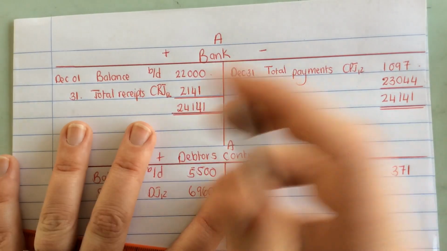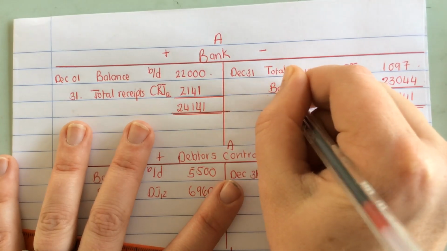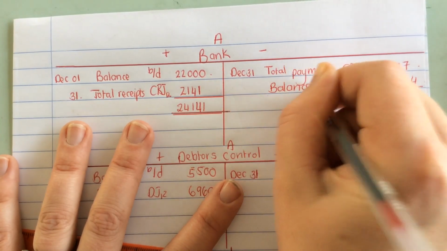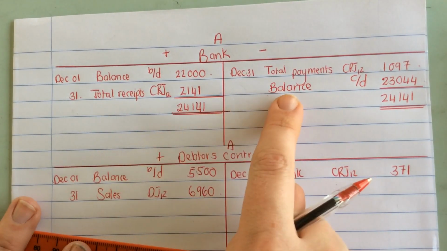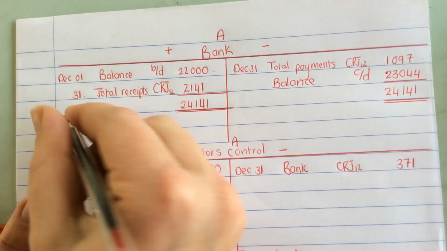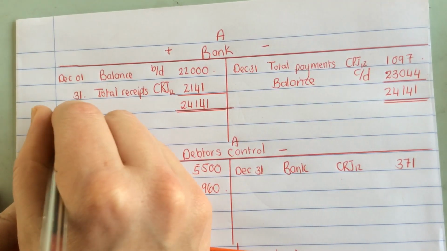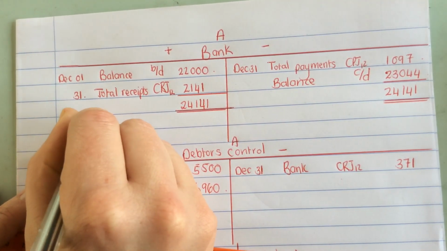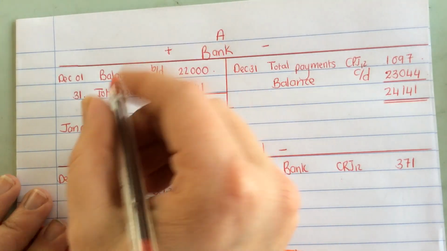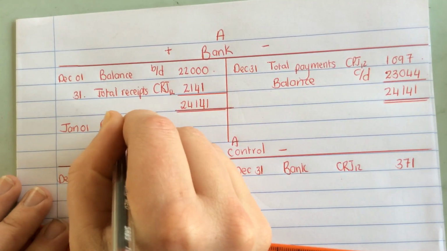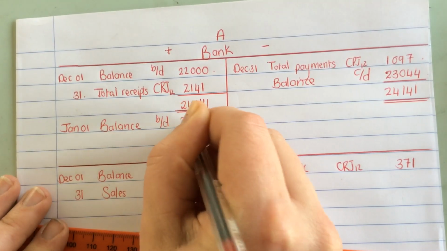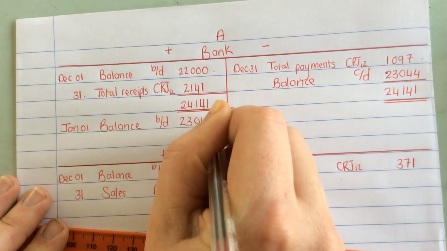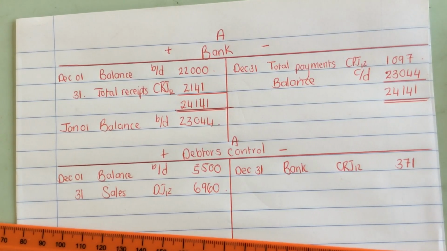You can't just fill that in. You need to say this is called my balance carried down. Your balance brought down is then taken to the opposite side on the first day of the next month. This is actually putting in the opening balance for next month. An opening balance is a brought down balance. So you're going to say January the 1st balance brought down 23,044. Okay. And that account balances.